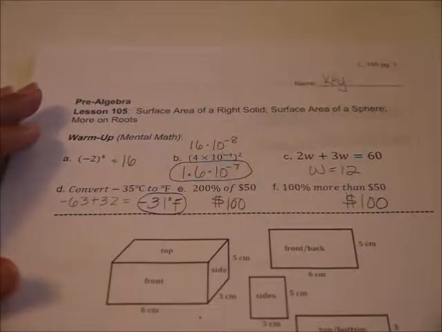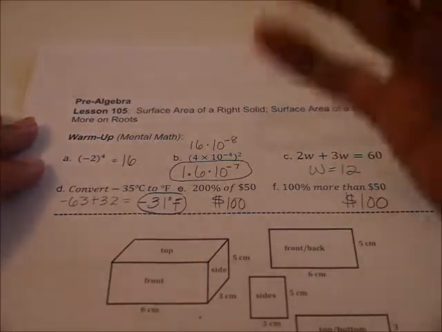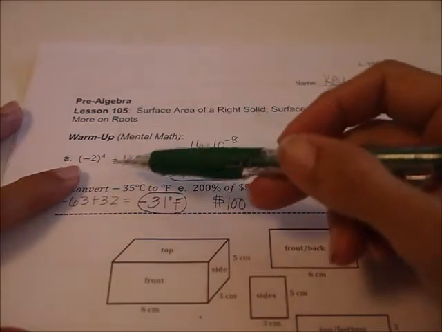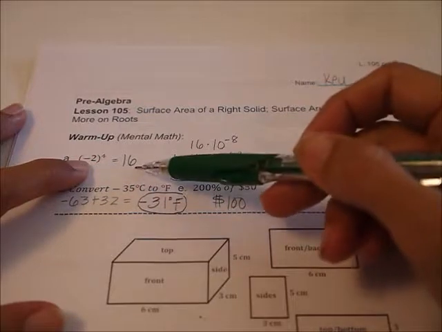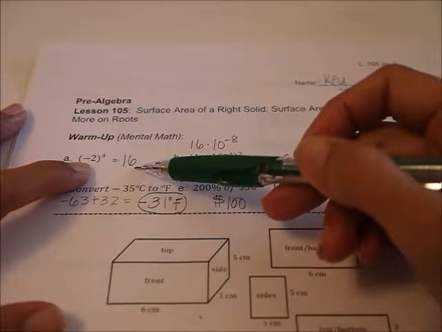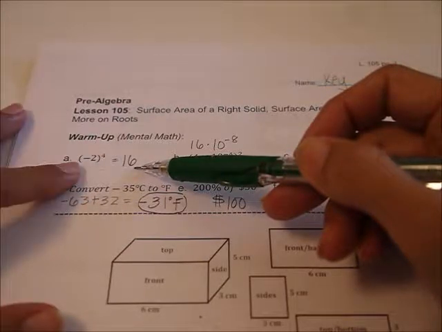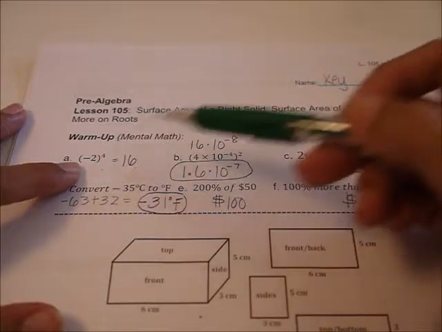Lesson 105, mental math answers. Here we go. This is going to be a positive because we have 4 negatives multiplied together. And what I do is do 2 times 2, which is 4 squared, and you double that. So like 4 times 4 is how I do this one in my head.